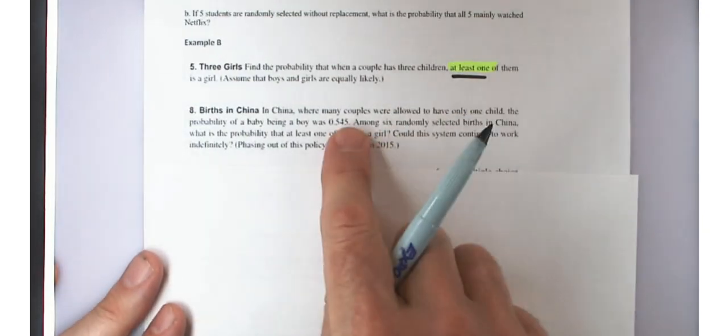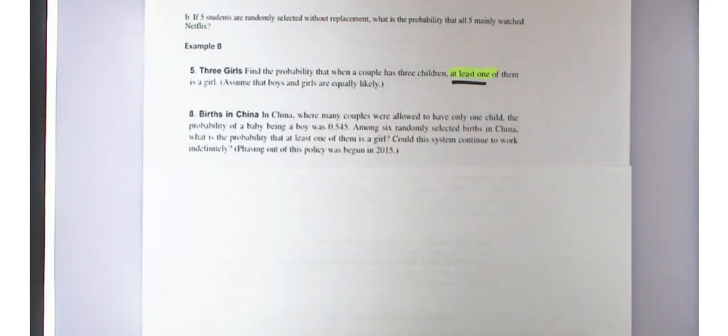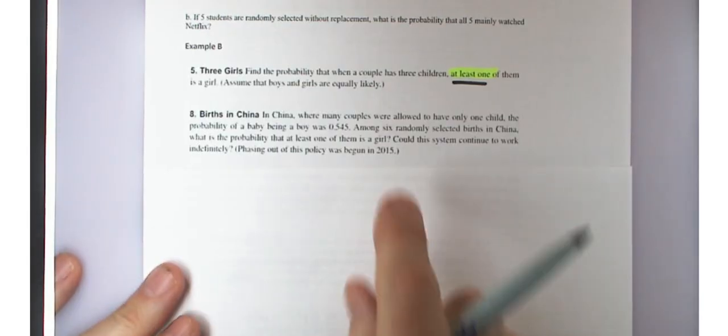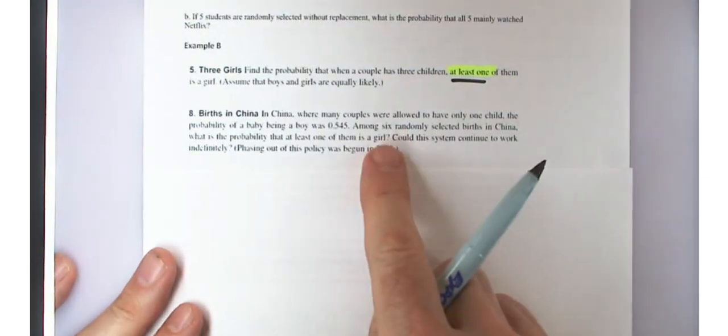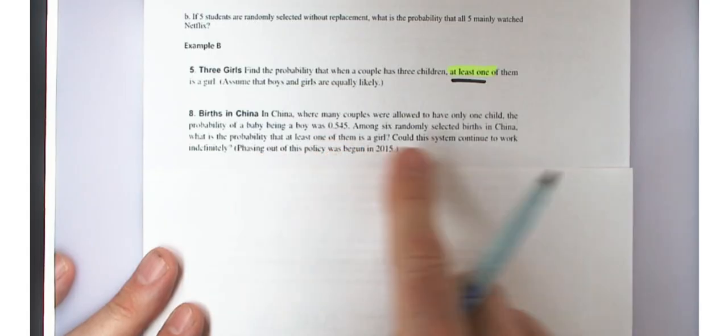The probability of a baby being born a boy was almost 55%. That probably led to an imbalance, a lot more guys than girls, and I'm sure that created some problems socially.